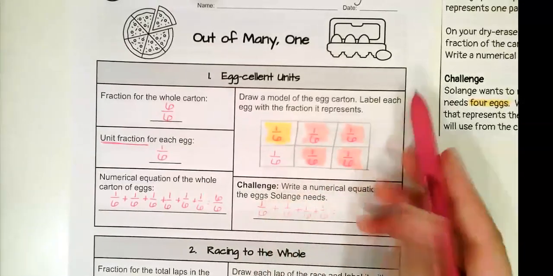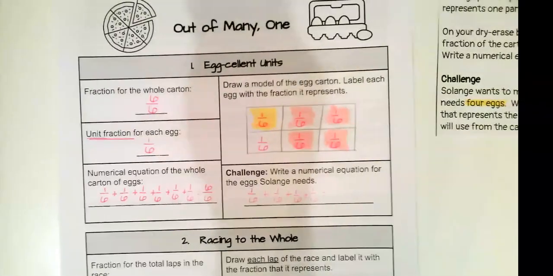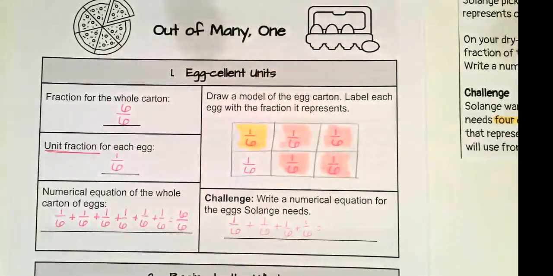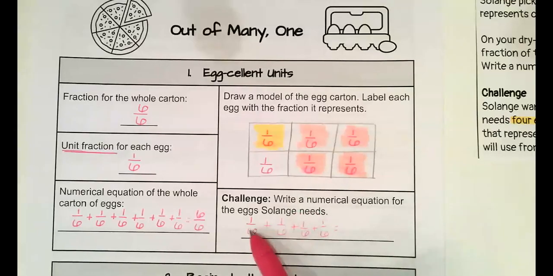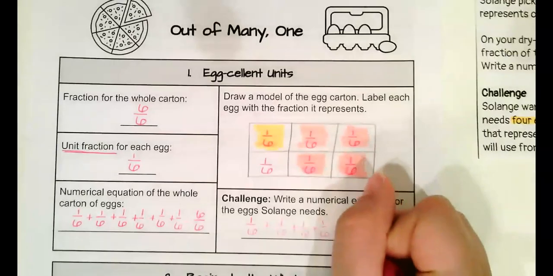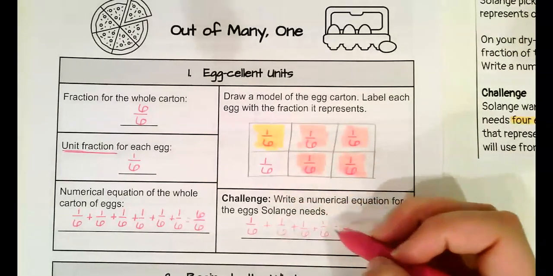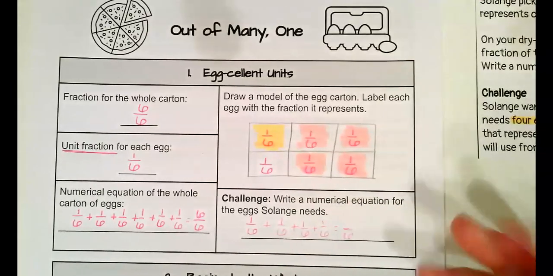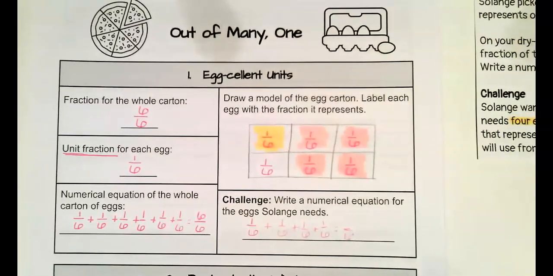So all I did was I took these 4 eggs. So I'm going to say 1/6 plus 1/6 plus 1/6 plus 1/6 because there's 4. And so we know that our denominator's the same. So I'm going to do 6 and then I'm going to count the tops: 1, 2, 3, 4.